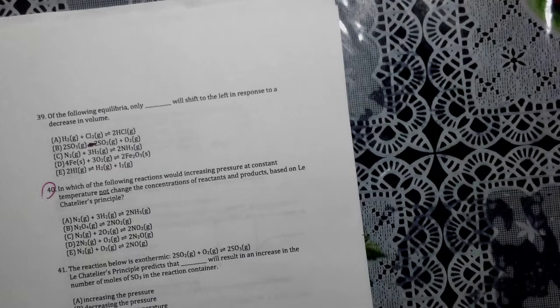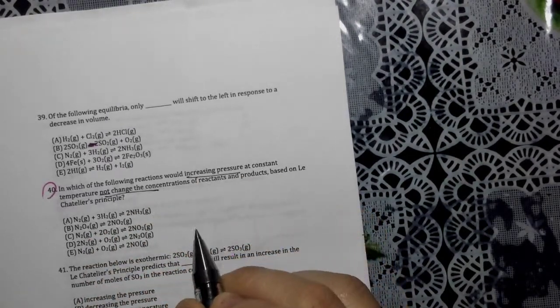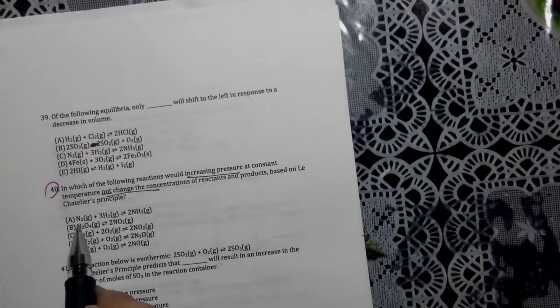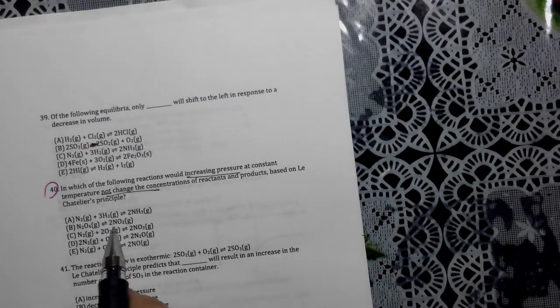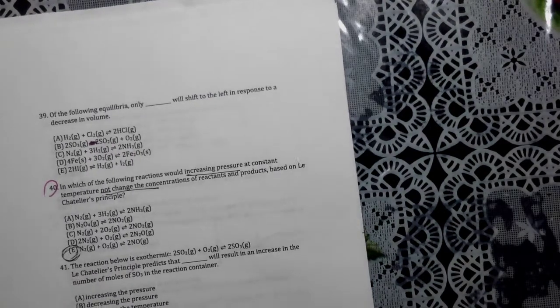Okay, again, pressure, no change. Pressure, no change means equal moles on both sides. Nope, nope, nope, nope, yes. Okay, equal mole.